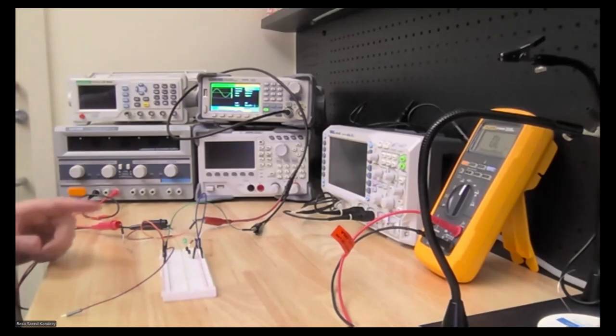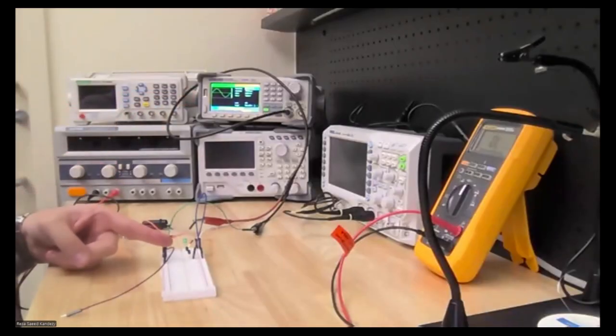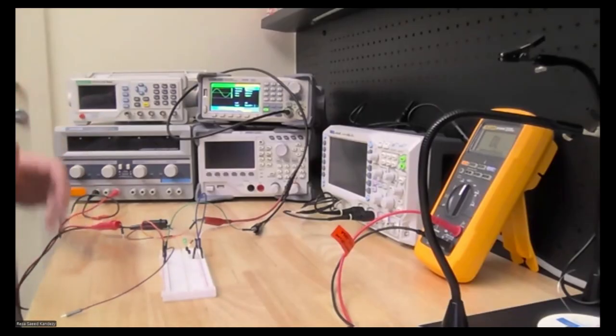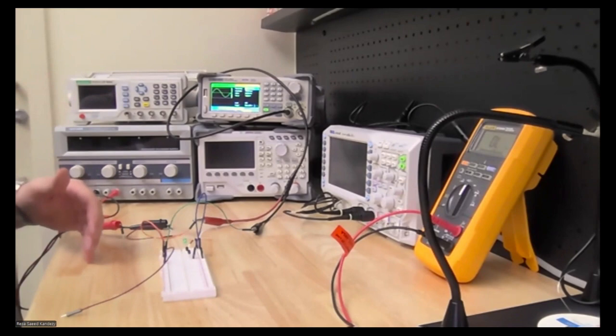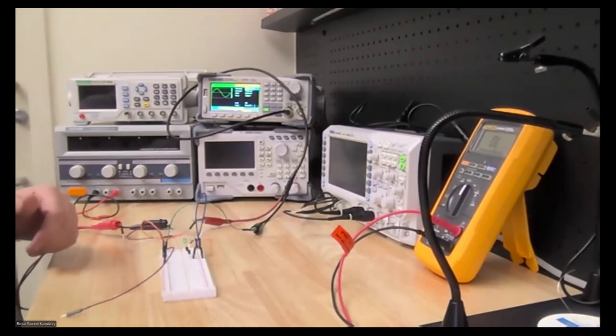Now, remember our voltage should be higher than the threshold voltage for the MOSFET. So to make sure, I am gonna put it at 4 volt. Okay, so we know we're good to go.